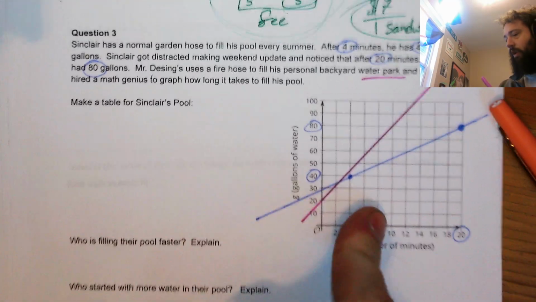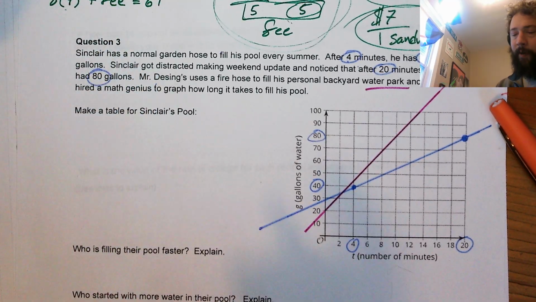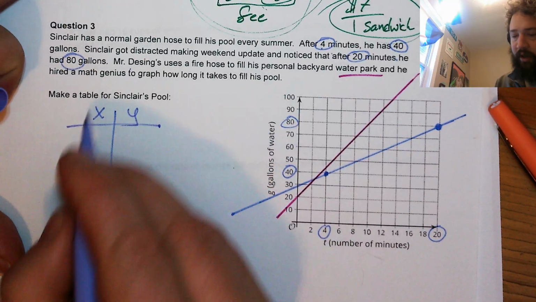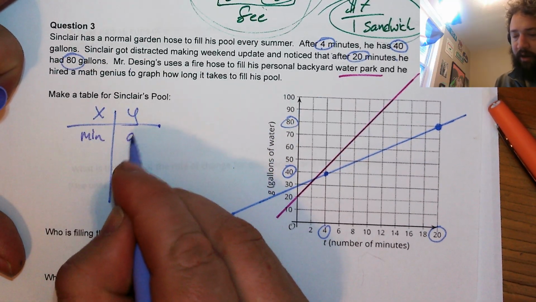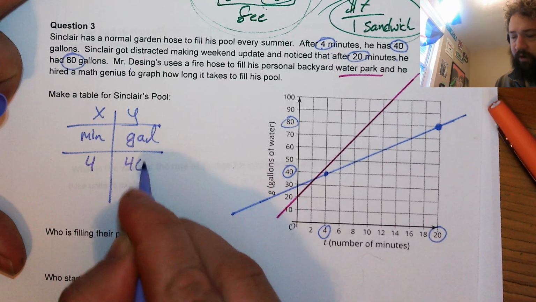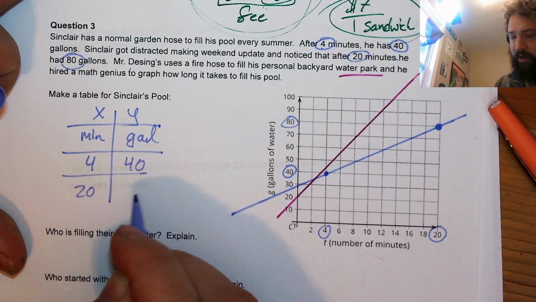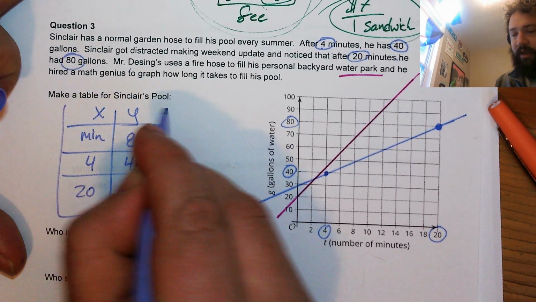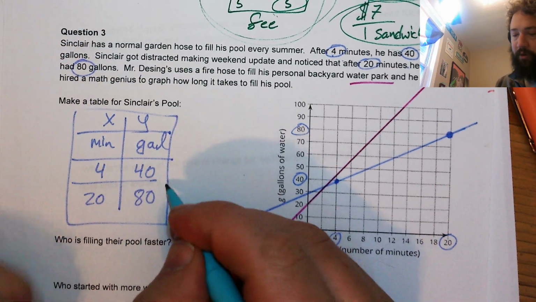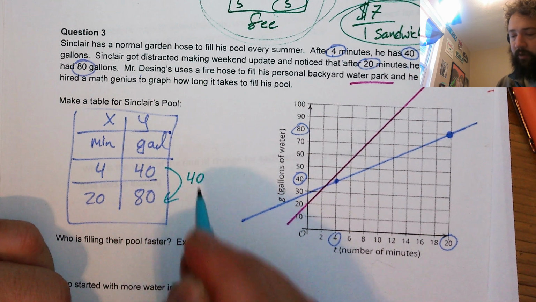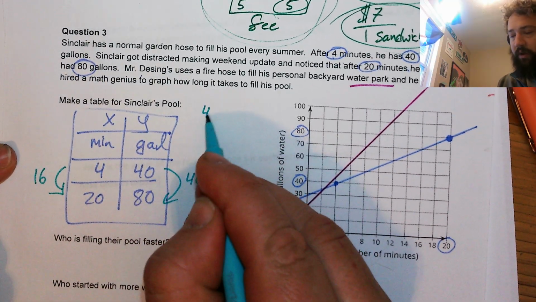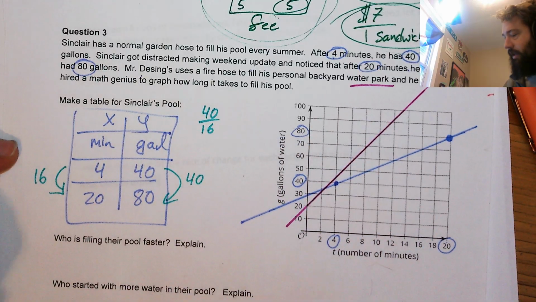Let's make a table for Mr. Sinclair's pool. Well, I already graphed my pool. Why do I need to make a table? If I make a table, my X versus my Y, I'm going to put in time and gallons here. So I have 4 minutes and 40. Then I have 20 minutes and 80. As soon as I see a table, I am compelled to find my slope. So here the change is 40, and here the change is 16. So then my rise over run would be 40 divided by 16.